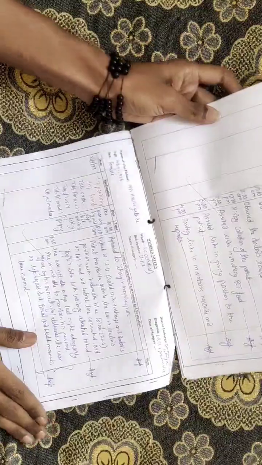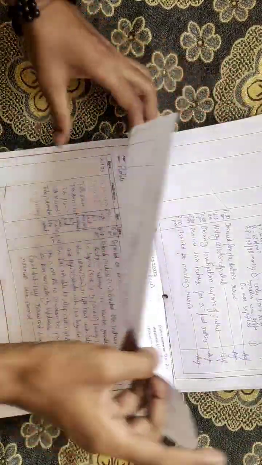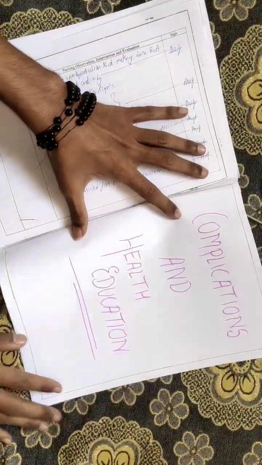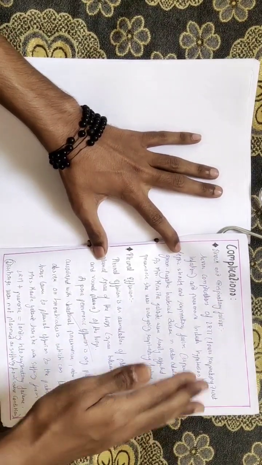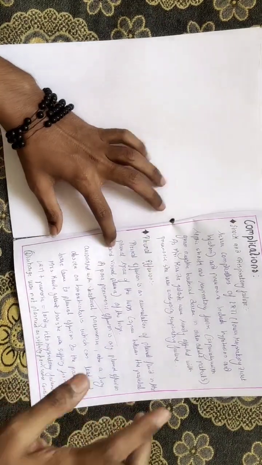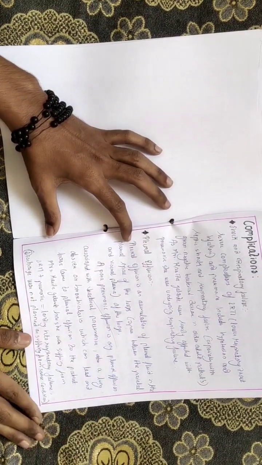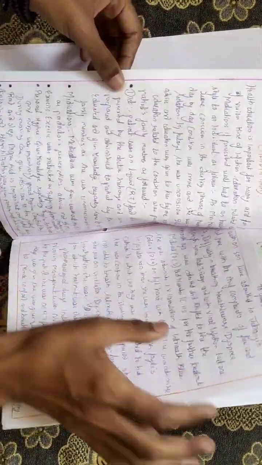This was the first. Then this was the second day, third day, fourth day, and this was the fifth day. At last, coming to the complication and health education. Complication, shock and respiratory failure was the further complication. Pleural effusion is one of the different diagnoses which can occur, that is accumulation of fluid in the lungs, which was not there, but this is a complication which can arise.